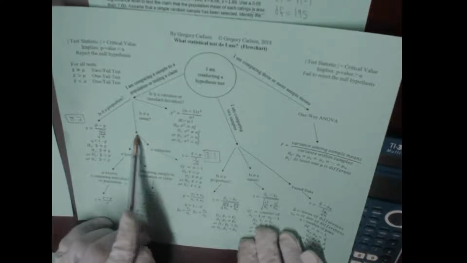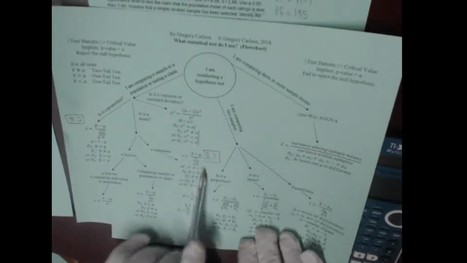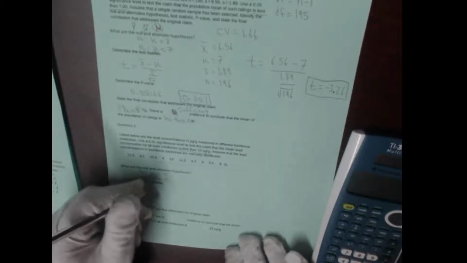Now, we don't know anything about the population, so if we figure out which formula we're using, we're conducting a hypothesis test, we're testing a claim, and that claim is a mean with an unknown population standard deviation. Boom, here is our t-test that we're going to use. So the formula is t is equal to x bar minus mu divided by s divided by the square root of n.